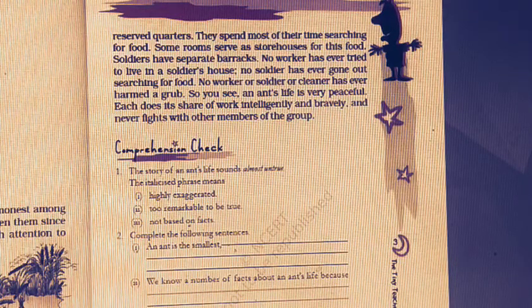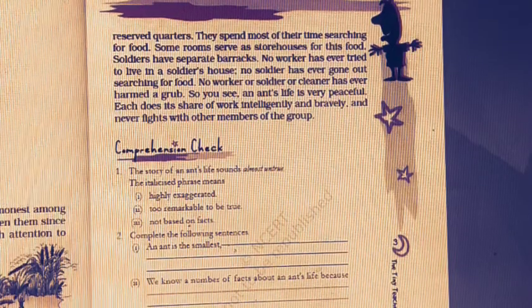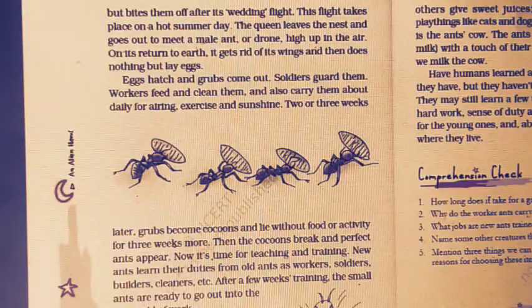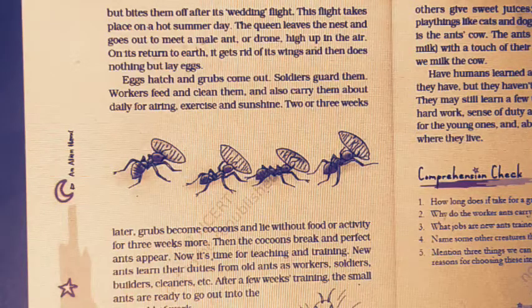Many things we have to learn from this ant. Then we talk about the wedding flight. This wedding flight takes place on a hot summer day. The queen leaves the nest and goes out to meet a male ant, which is called a drone, and flies up in the air. On its return to earth, what does the queen ant do? It removes its wings. Then she only lays eggs.